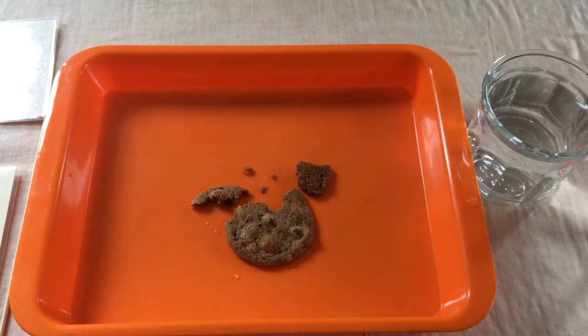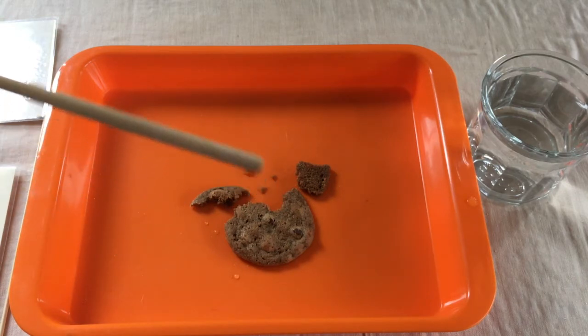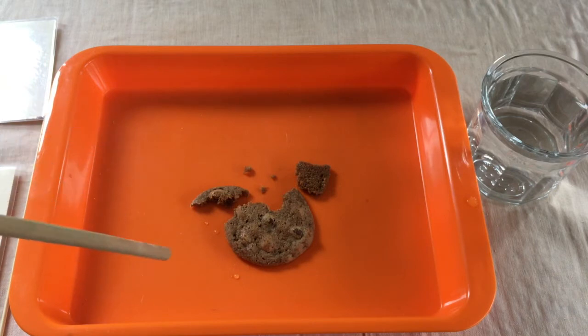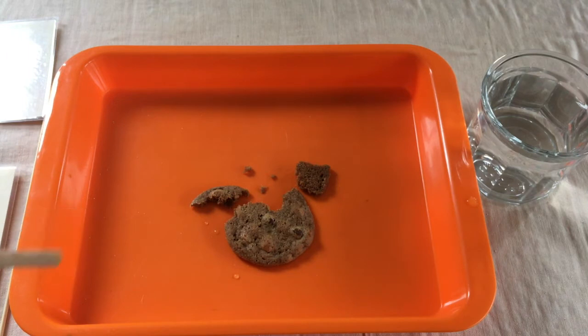So now what you're going to do is take your straw. And you're not going to fill it with water this time, but you are just going to blow through your straw at your land. So let's imagine we've now had a rainstorm on our land, and now we're about to have high winds on our land. So blow for a few seconds on your land.